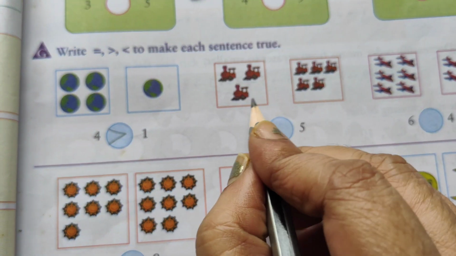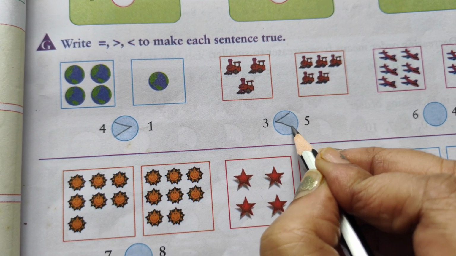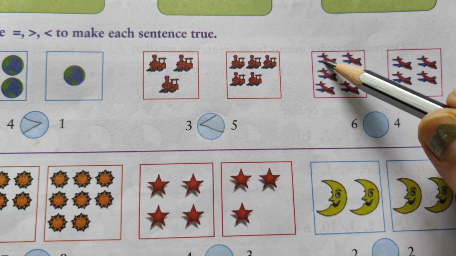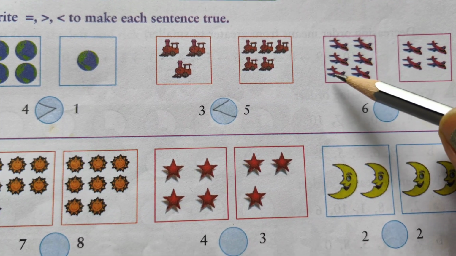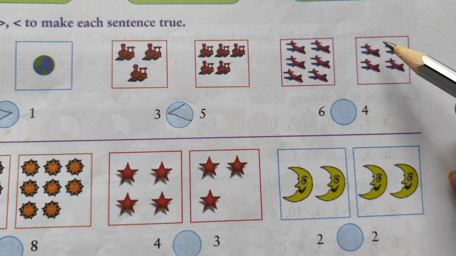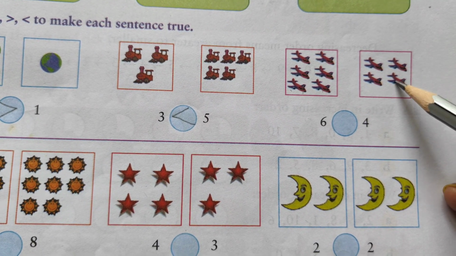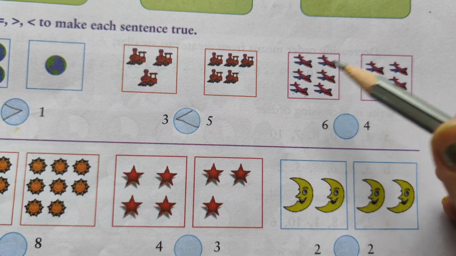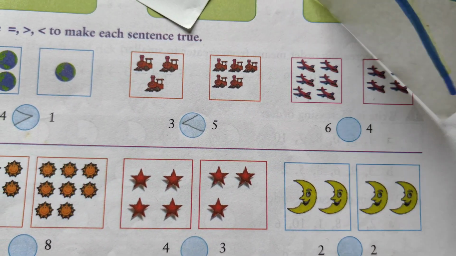Okay, so we will put the sign like this. How many pictures are here? 1, 2, 3, 4, 5, 6. Here 1, 2, 3, 4. 4 is less and this is more, so should I put like this? No.